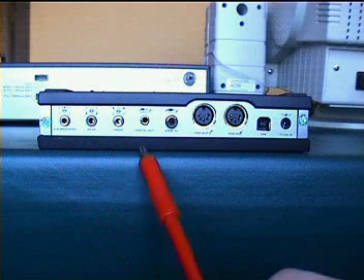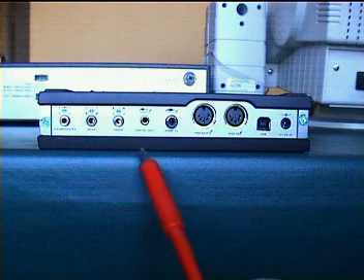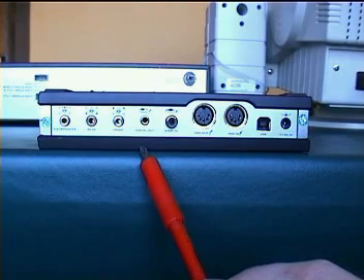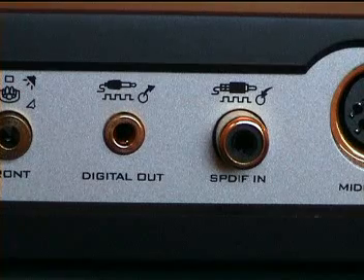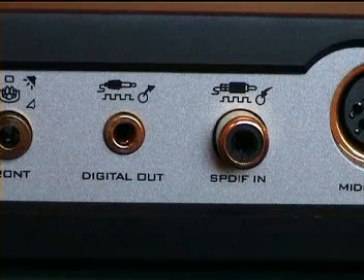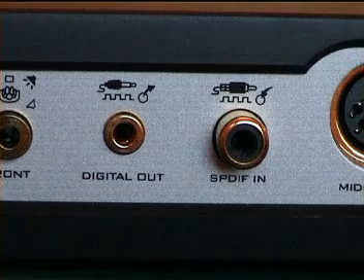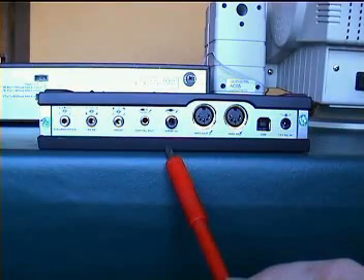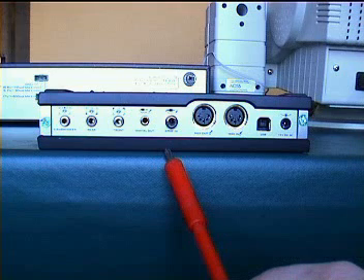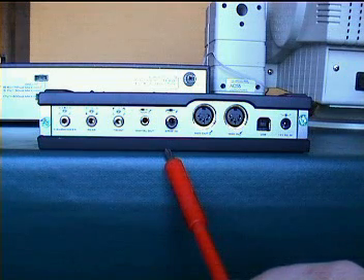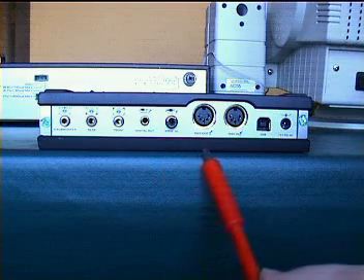The next socket is digital out, but it's a proprietary standard by Creative to work with their speakers, so it's not really useful, unfortunately, for anything else. However, next to it we've got the digital input, and this is the standard S/PDIF, or Sony Philips digital interface format, and it's a standard RCA socket. So if you connect up the digital out from your DVD player, as we said before, you can connect it straight in here. The next two sockets are MIDI out and MIDI in.